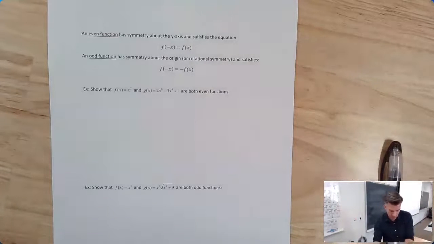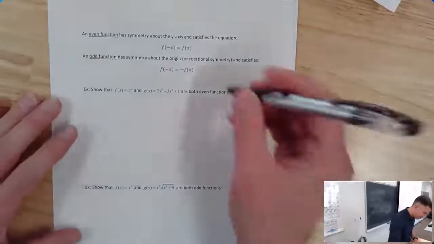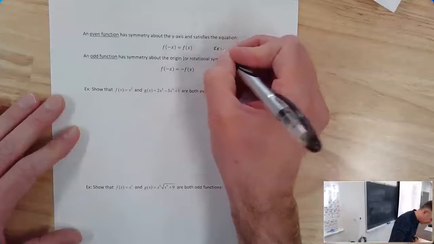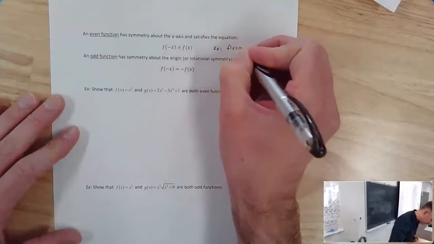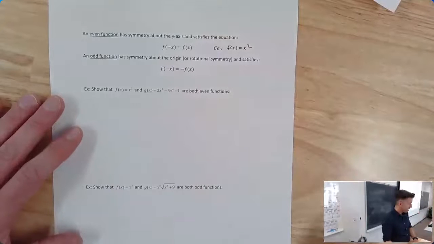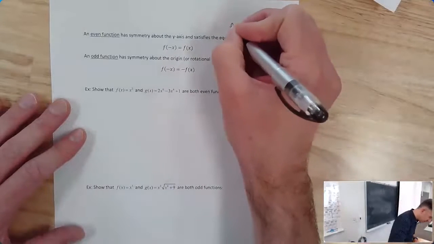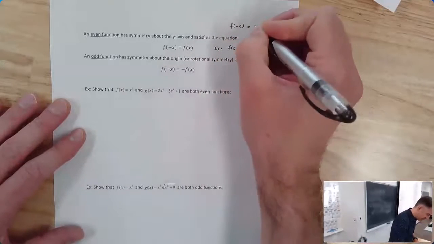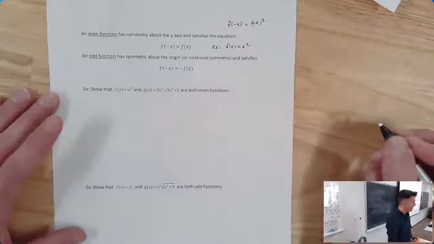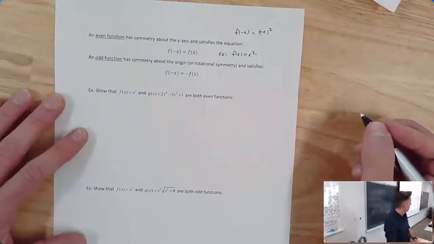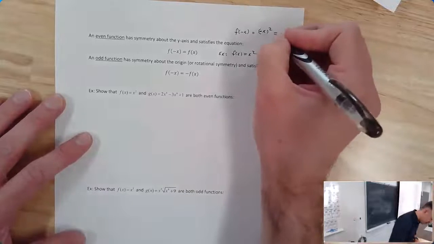Apologies. Oh yeah, as an example. So for example, f of x equal to x squared. What's f of negative x? Well, it's negative x quantity squared, which is negative x times negative x, which is positive x squared.